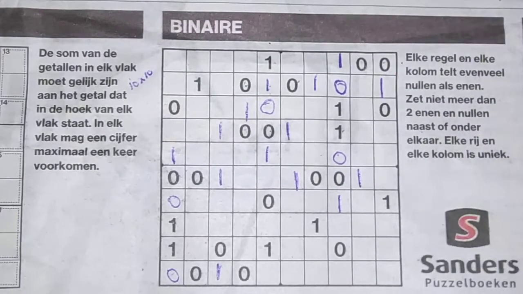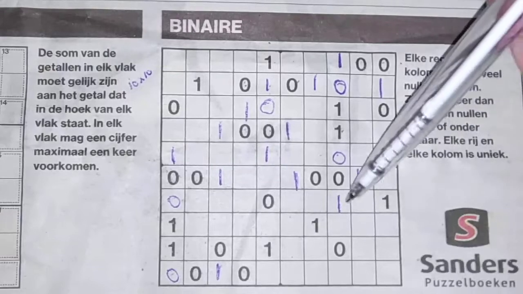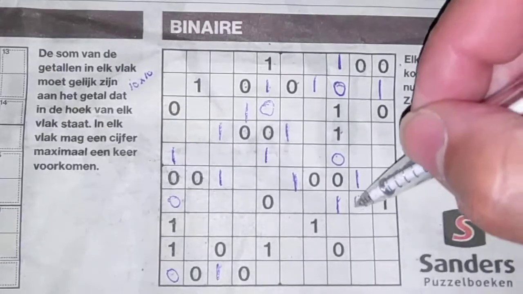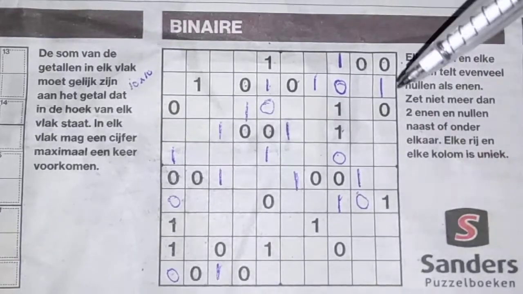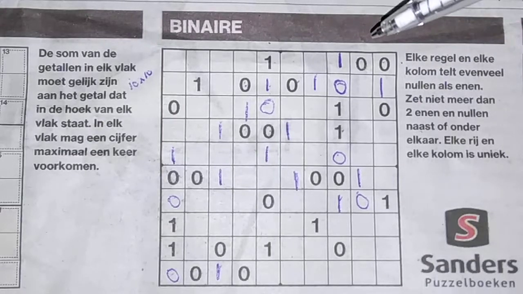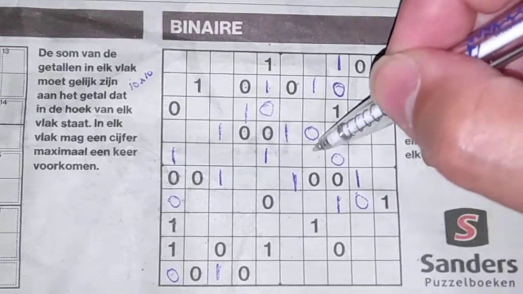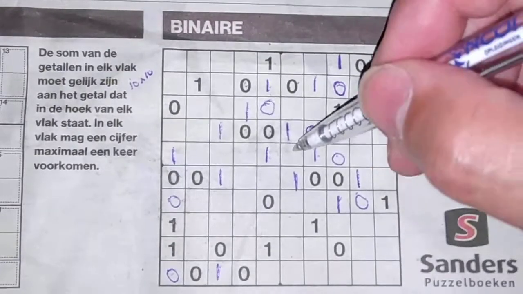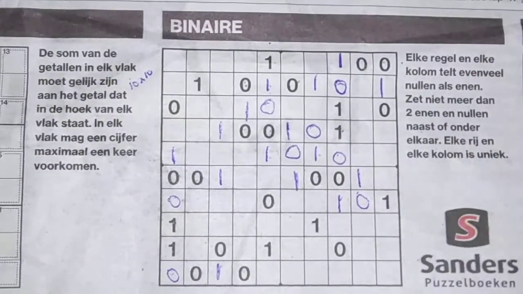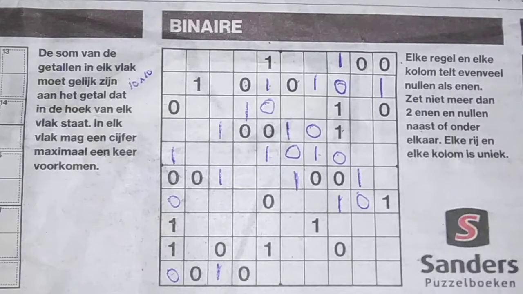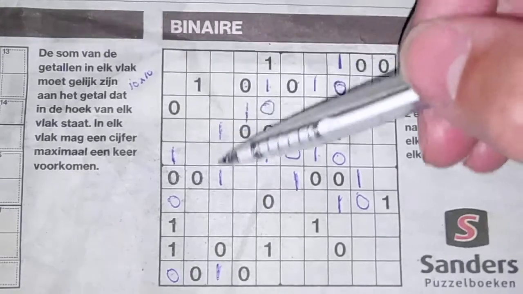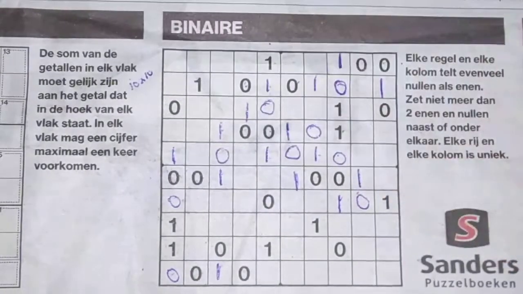1, 2, 3, 4. Between 2 1's comes an O. Then between 2 1's comes an O. Between 2 O's comes an 1. Between 2 1's comes an O. Then between 2 1's comes an O.